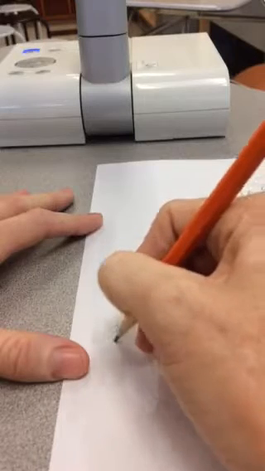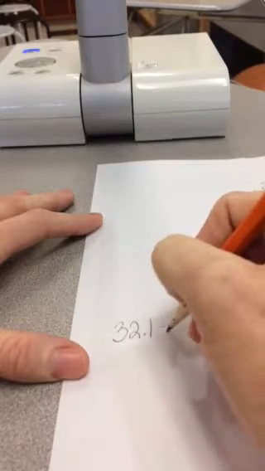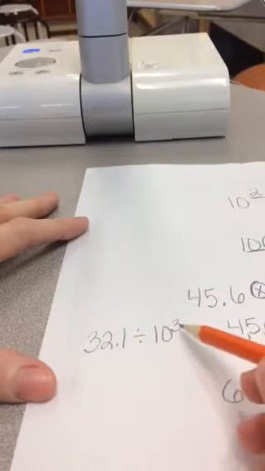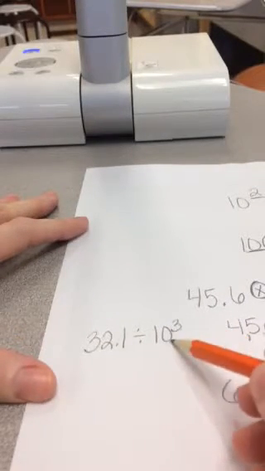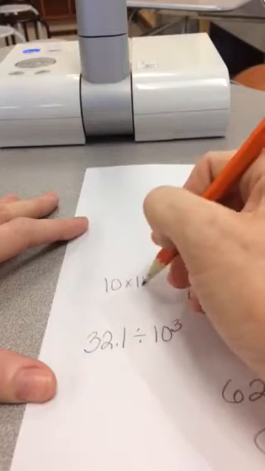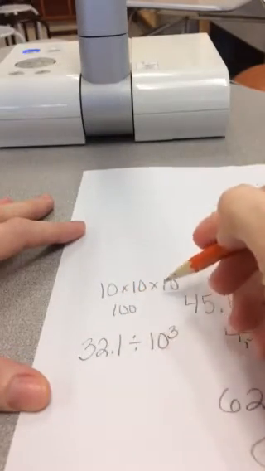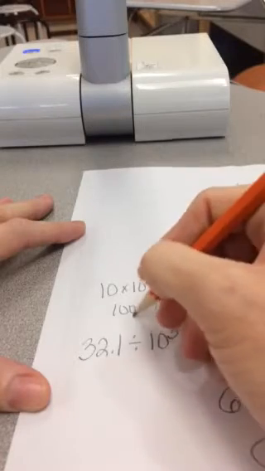Now let's try a couple of division problems really quickly. Let's say we have 32.1 divided by 10 to the third power. Now this 10 to the third power is telling me that I need to multiply 10 times 10 times 10. 10 times 10 is 100. 100 times 10 is 1,000.